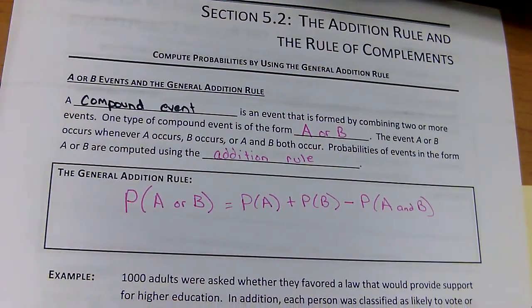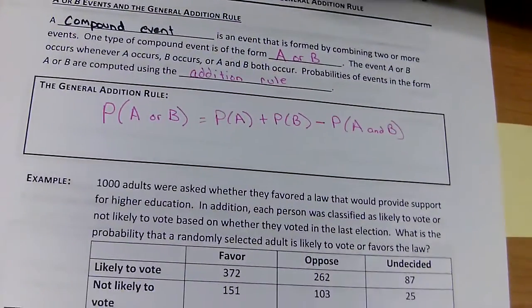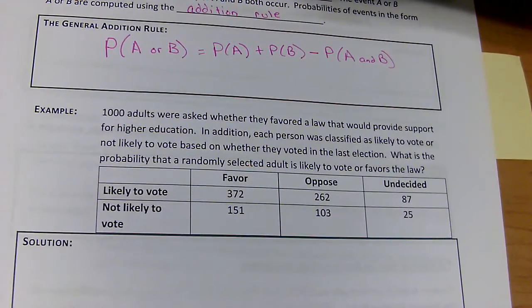So let's see where that would fall in this one. We have 1,000 adults were asked whether they favor a law that would provide support for higher education. In addition, each person was classified as likely to vote or not likely to vote based on whether they voted in the last election. What is the probability that a randomly selected adult is likely to vote or favors the law?